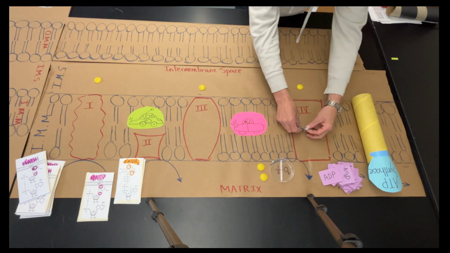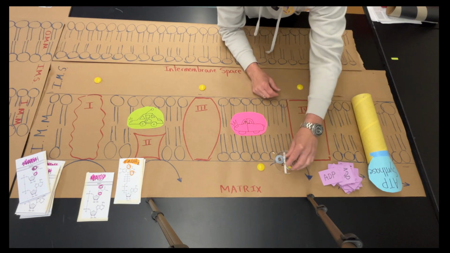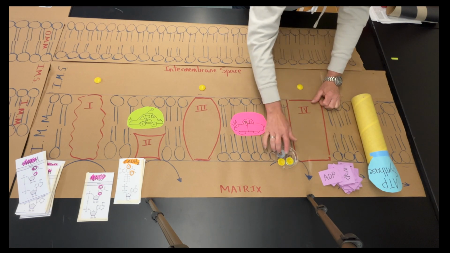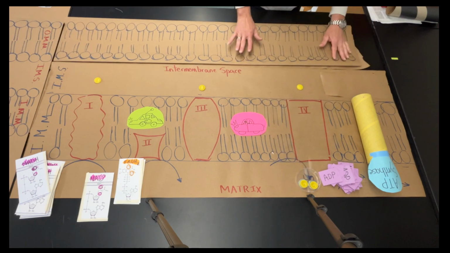Now, the fate of these electrons is over here. So the oxygen atom plus 2 hydrogens and the electrons will come together to make water. So water was just produced.